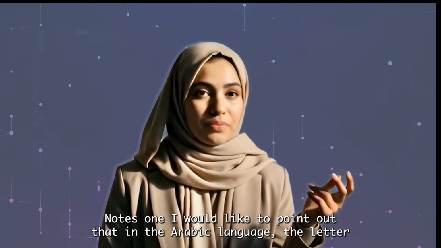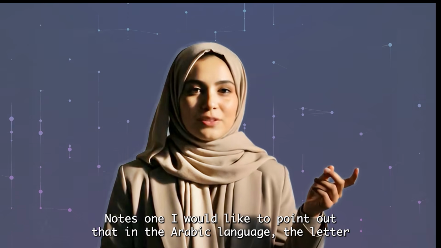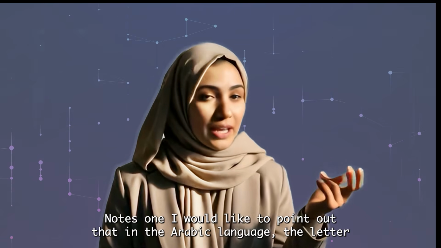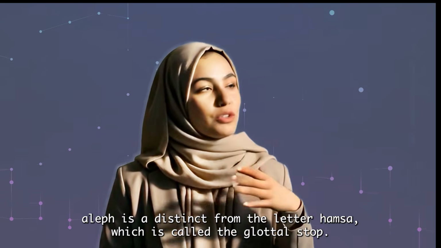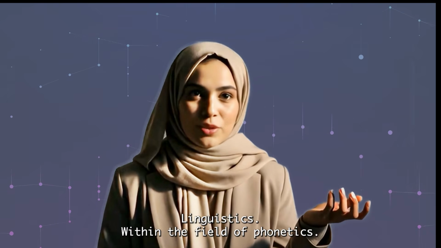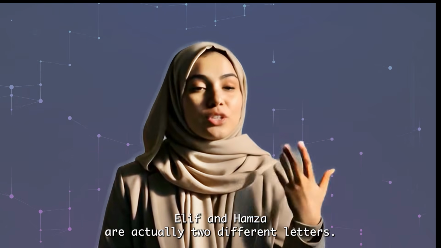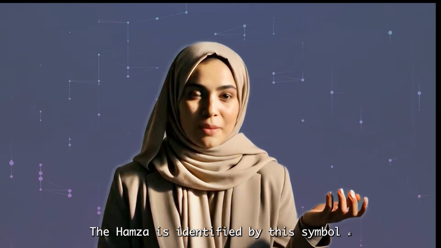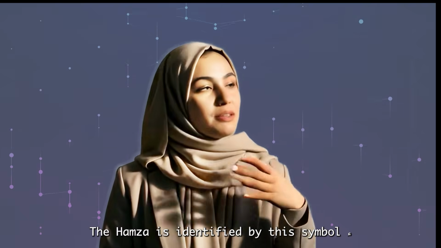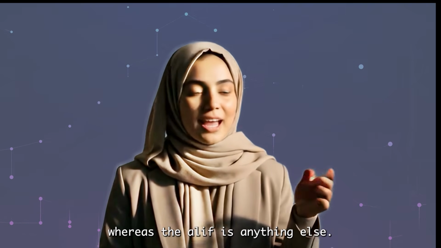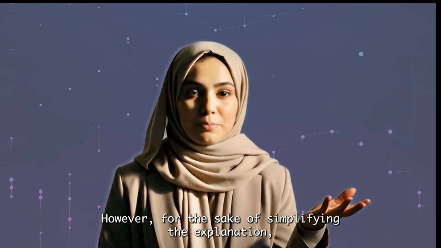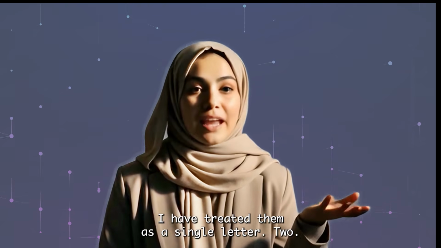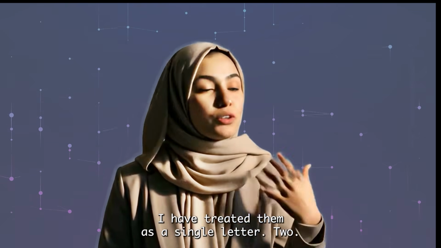Notes. 1. I would like to point out that in the Arabic language, the letter alif is distinct from the letter hamza, which is called the glottal stop in linguistics within the field of phonetics. Alif and hamza are actually two different letters. The hamza is identified by the symbol ء, whereas the alif is anything else. However, for the sake of simplifying the explanation, I have treated them as a single letter.